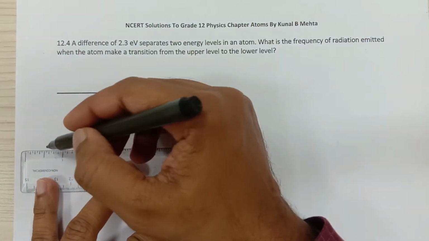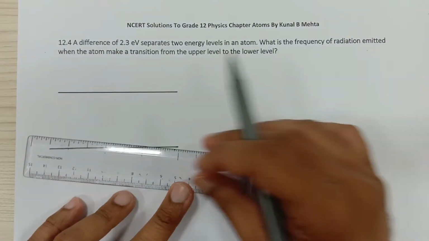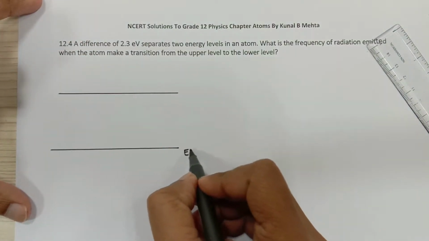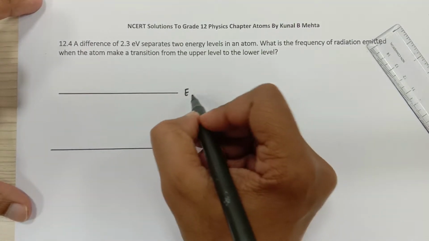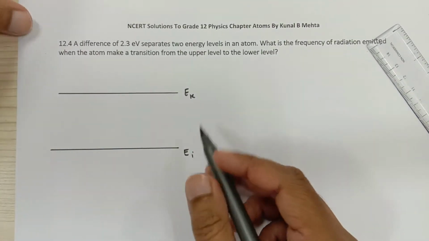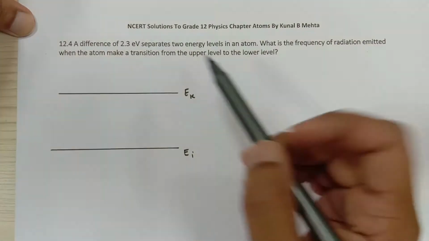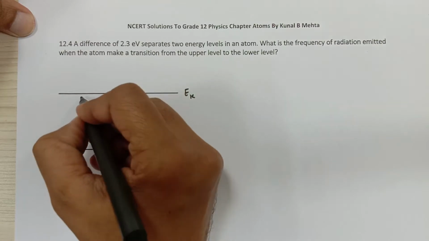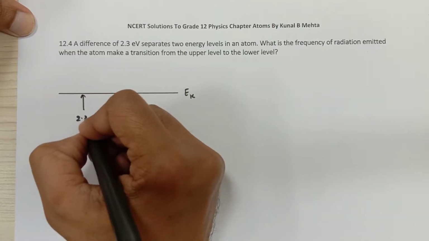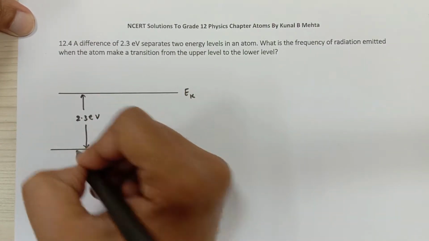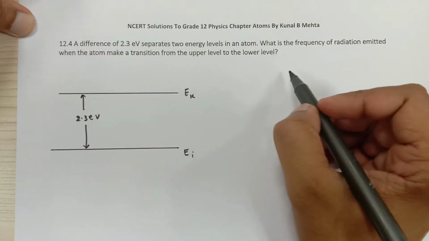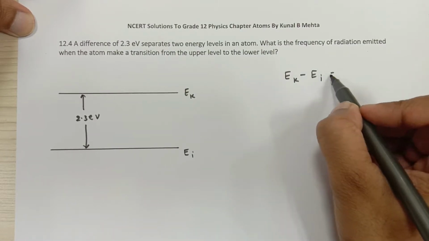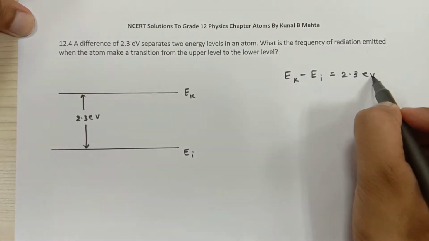Let me take two orbits, suppose this is the ith orbit and this is the kth orbit, and they are telling us that the difference between these two orbits in terms of energy is 2.3 eV. So it is given to us that Ek minus Ei is equal to 2.3 eV.